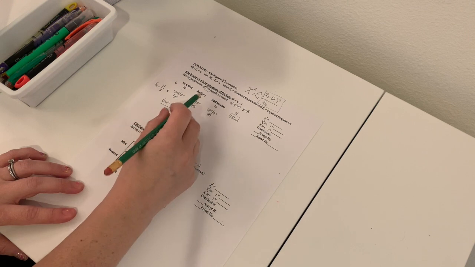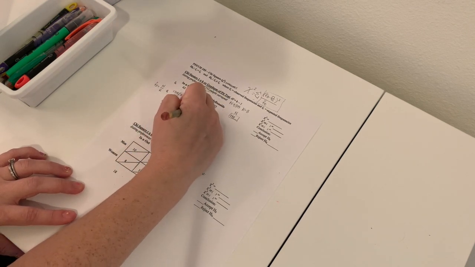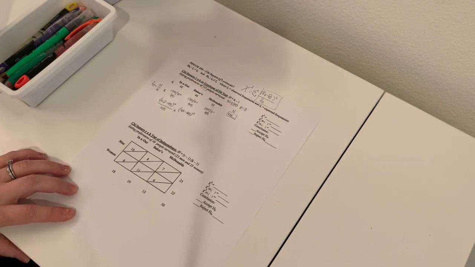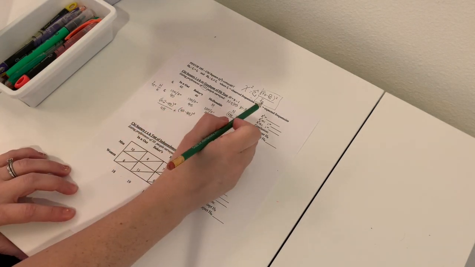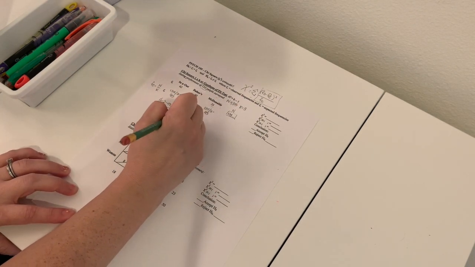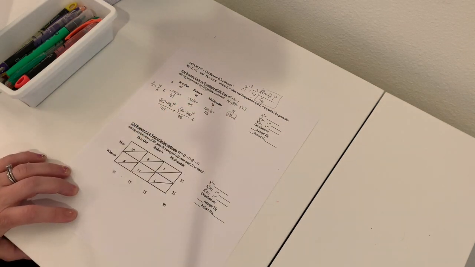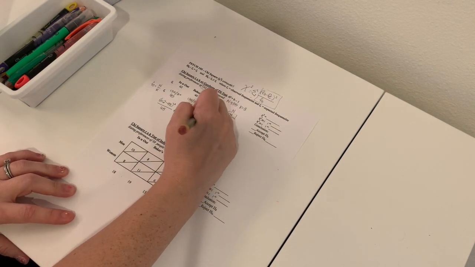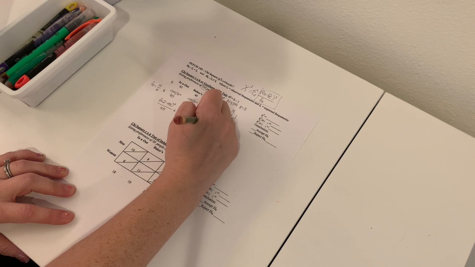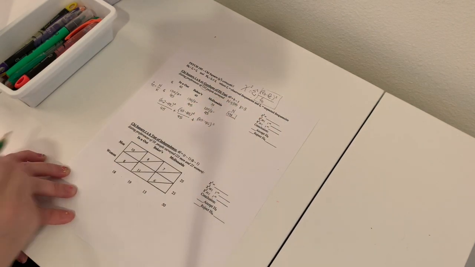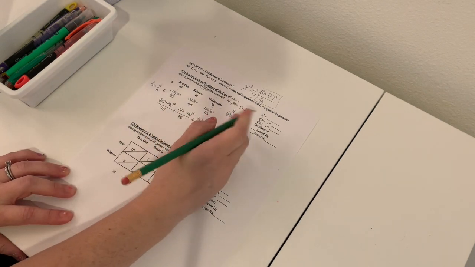So then I'm going to take, for Baker's, the FO of 40 minus that FE of 45. Put that in parentheses, throw the squared symbol after that, and then I'm going to divide by the FE like my formula says. Okay, and then I'm going to add that to the formula for McDonald's. So here I have an FO of 33 minus the FE of 45. I'm going to square that and divide it by the FE of 45.